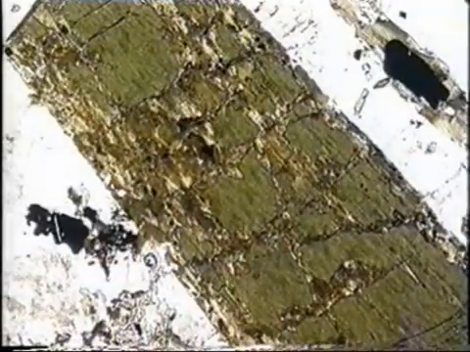Hornblende can react or alter to biotite, and can alter to a colourless or pale green uralitic amphibole. This is a calcite chlorite pseudomorph of hornblende.